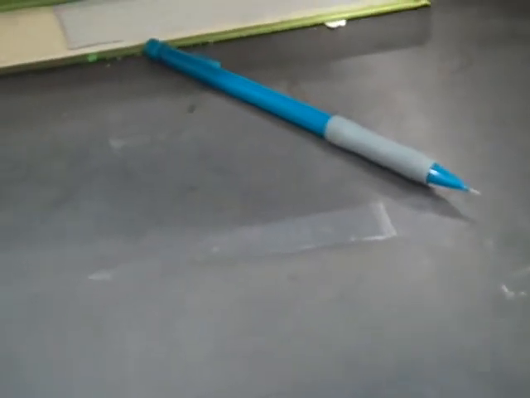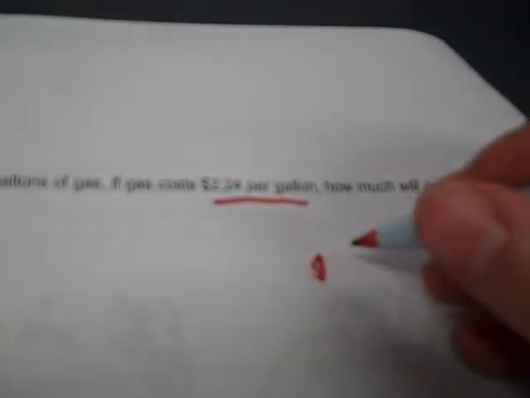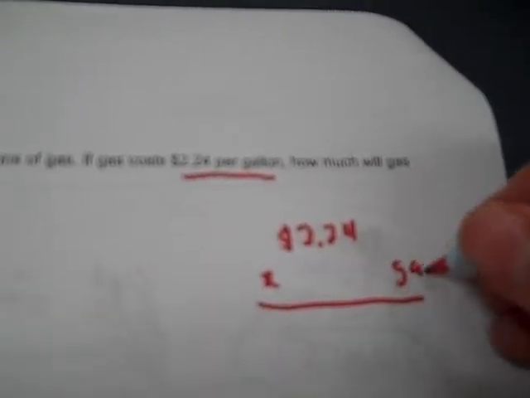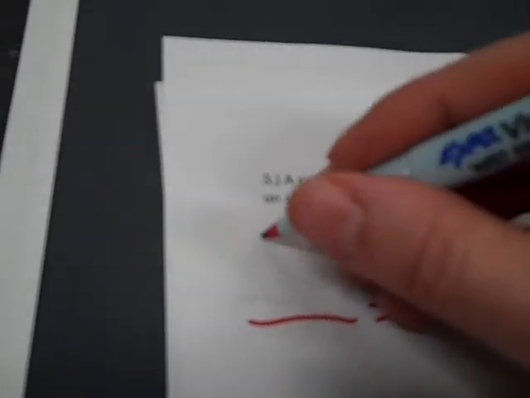Okay, let's turn the page over. A car drives 800 miles on 27 gallons of gas. If gas costs $2.24 per gallon, okay, how much will gas cost on a 240-mile trip? So we know what this means. That means you pay $2.24, but you pay it how many times? Well, it depends on how many gallons of gas are used, okay? Now, it's not 27 because 27 was on the last trip, okay? I'm going 240 miles.